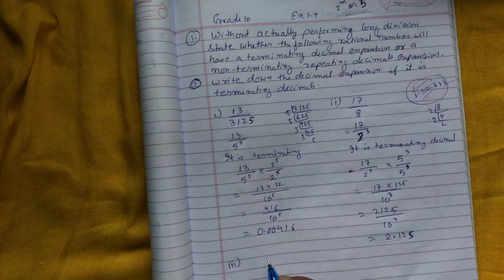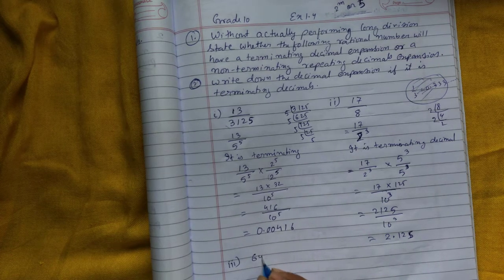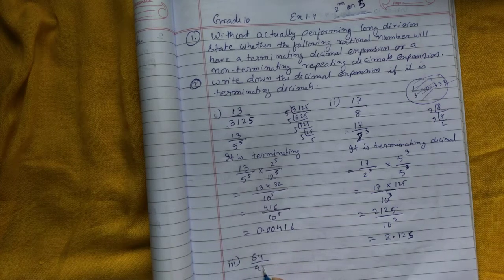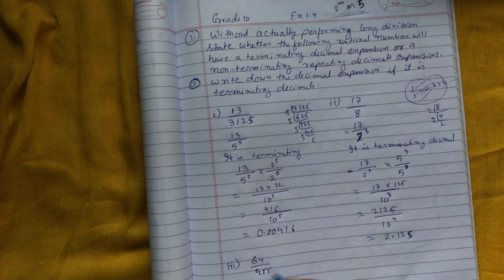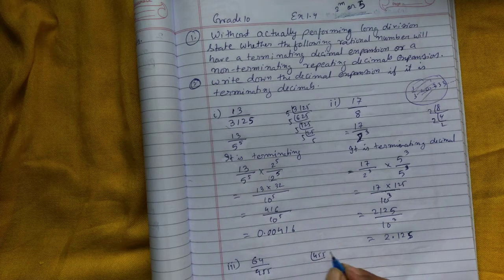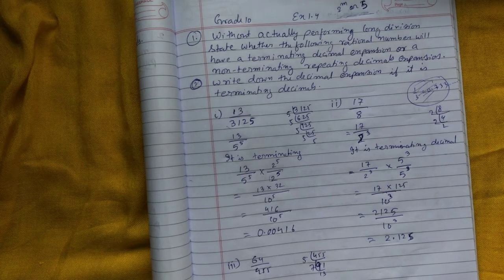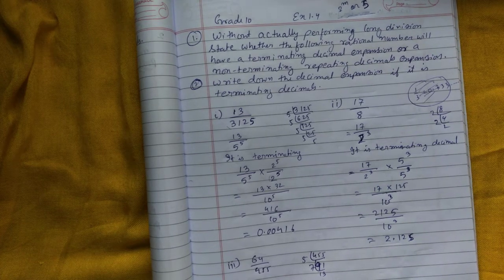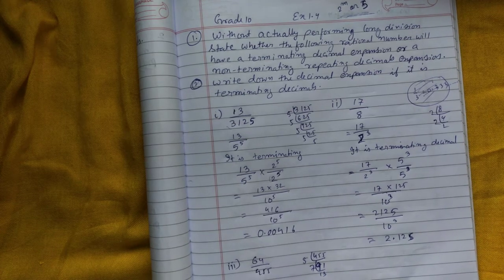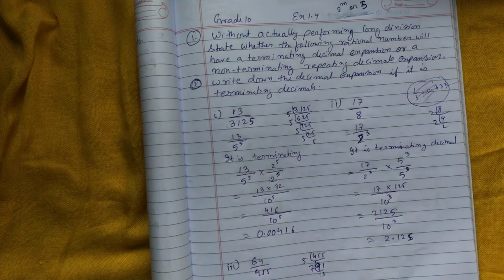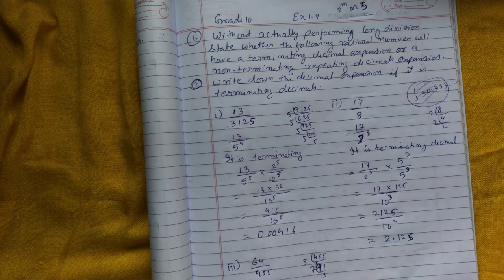Next question, number 3, let me see the question, 64 by 455. Let's find the factors of 455. This you have to do in rough work. Factors of 455 are 5, 91, 7, 13. So you are getting 64 by 5 into 7 into 13. That means non-terminating. And we don't have to find the decimal expansion like this. So non-terminating decimal.